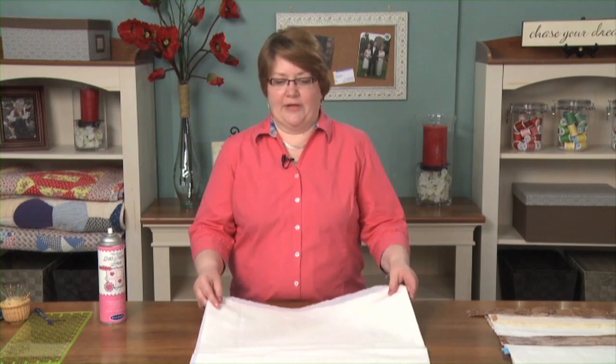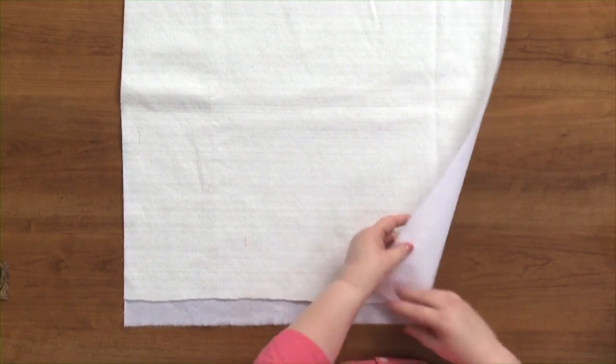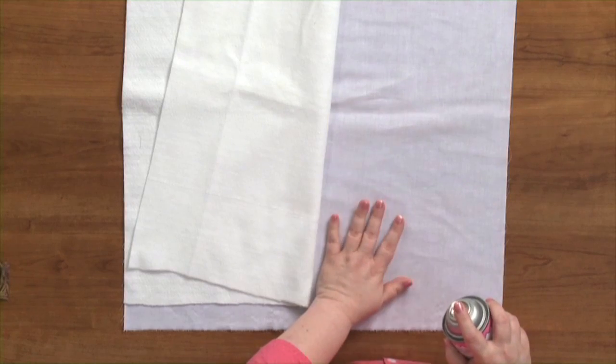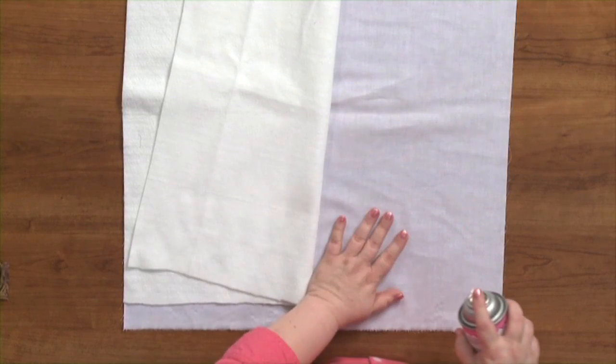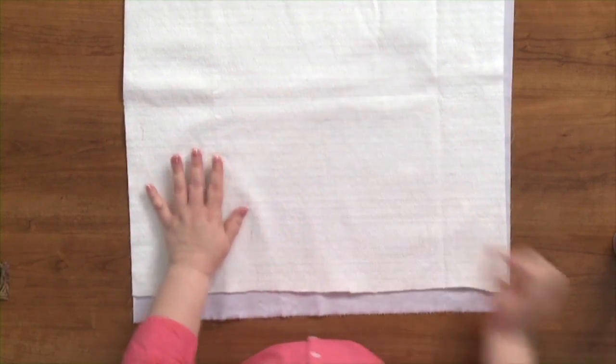So I take a piece of backing and a piece of batting, and you want to make them a little bit bigger than you're aiming for your finished project. The good thing about this is it's pretty organic, so you don't really have to cut a certain size. You're just aiming for a little bigger than you want your finished project to be. Protect your surface and use spray baste to put these together. Be sure to spray the backing fabric, not the batting. Spray the backing lightly and then smooth the batting out on top of that.